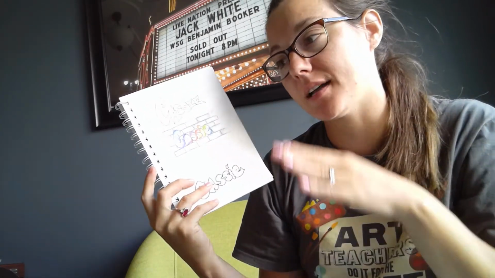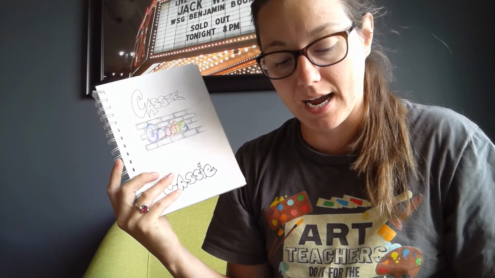All right, so I'm gonna flip this around. Okay, so after you come up with all of your designs in your sketchbook and you have them all outlined and they look cool, you've erased all the pencil on the inside, I'm hoping that you found a design that you really like and you want to use for your final copy.